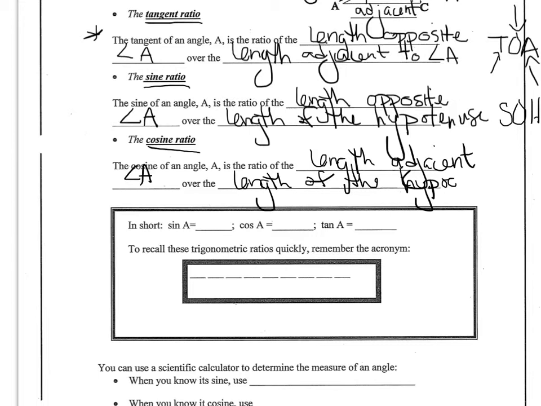Oh, I should spell that correctly. Hypotenuse. Okay, so in short, in this box here, sine of A equals opposite over hypotenuse. Cosine of A is adjacent over hypotenuse. Tan of A is opposite over adjacent. Sorry, that's supposed to be an A.